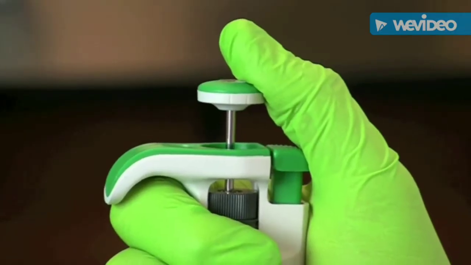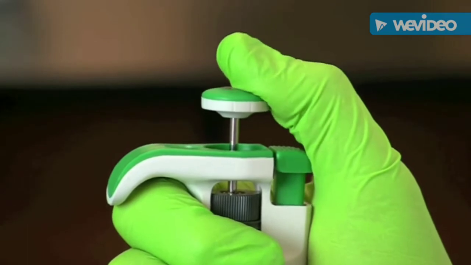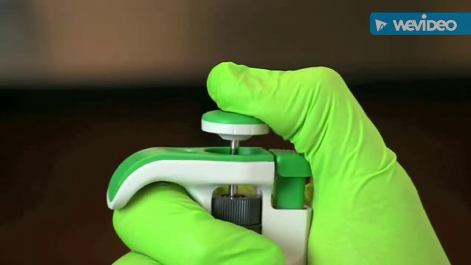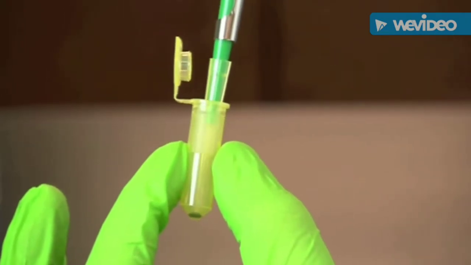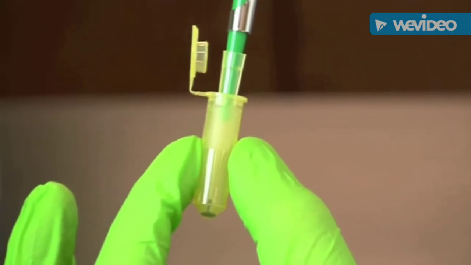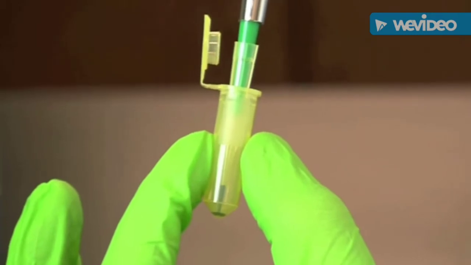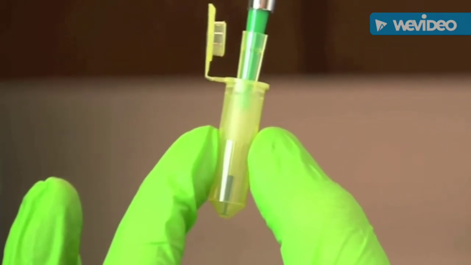To obtain a DNA sample, slowly depress the plunger on your adjustable micropipette to the first or soft stop. Holding the plunger down, insert the tip of the pipette into the microtube with the DNA sample. Place the tip close to the bottom of the sample, then slowly release the plunger button.